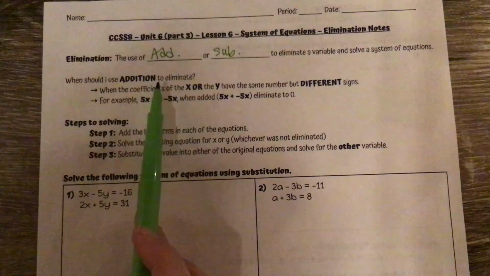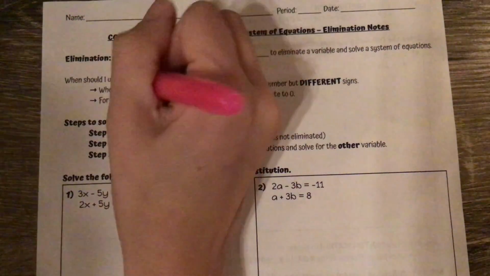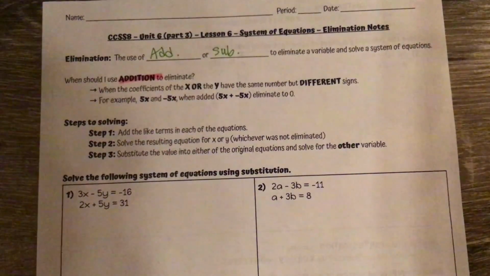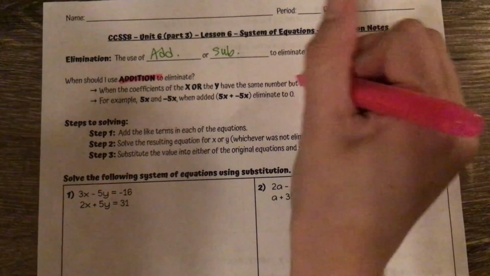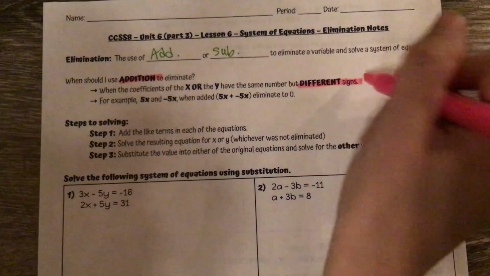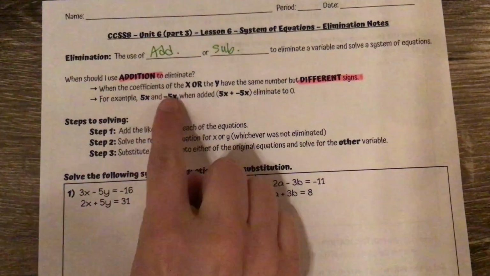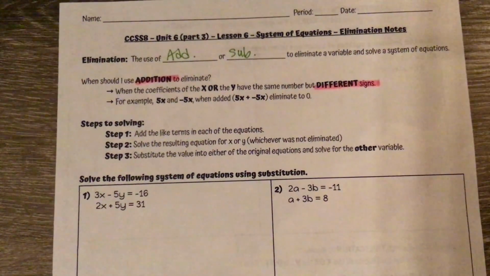When should I use addition to eliminate? So you are going to use addition when the coefficients of the x or the y have the same number but different signs, because they're opposite, so we would need to add to eliminate. 5x and negative 5x, when you add those two together, they eliminate to 0.